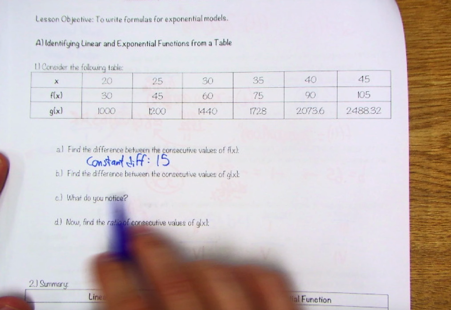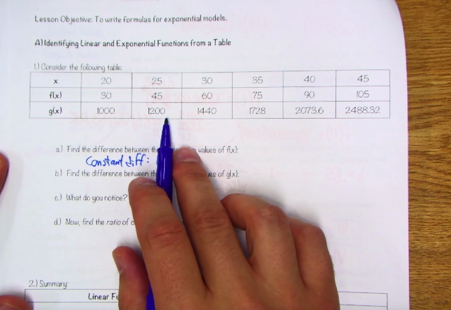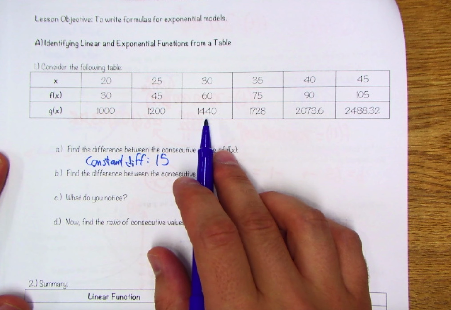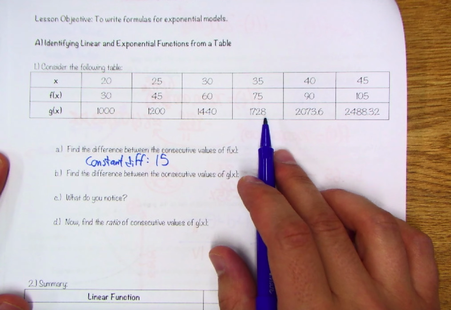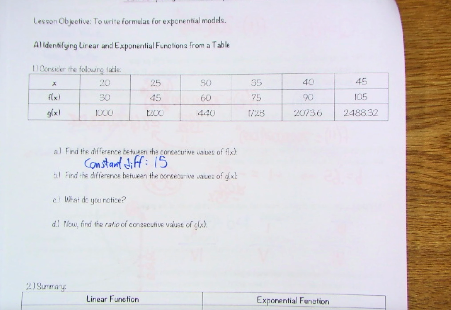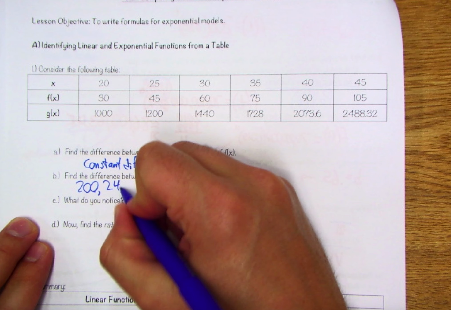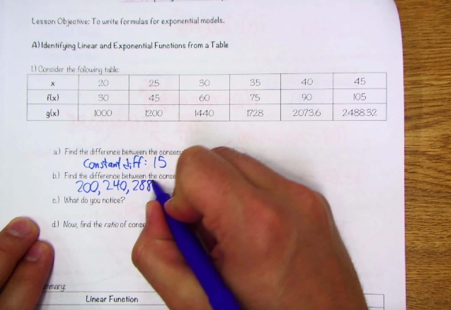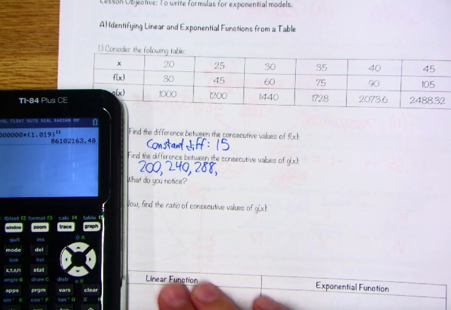Now let's find the difference between the consecutive values of g of x, okay? We see that there's an increase of 200, then of 240, then of 200 and, mental math can be tough, 288, okay? For these last couple, let's go ahead and grab our calculators. So let's start writing these down: 200, we said 240, 288.